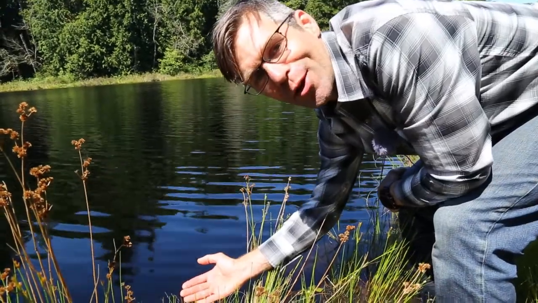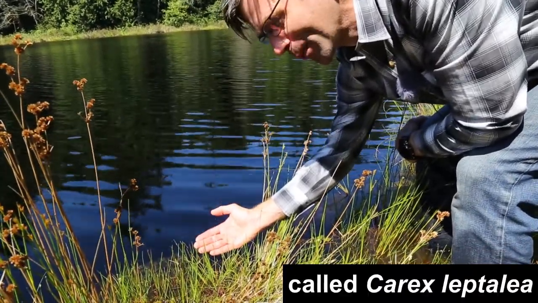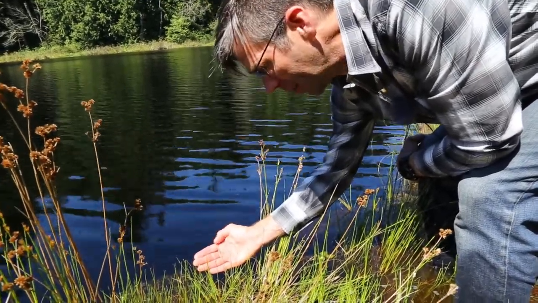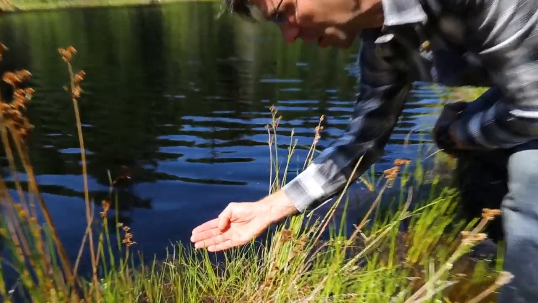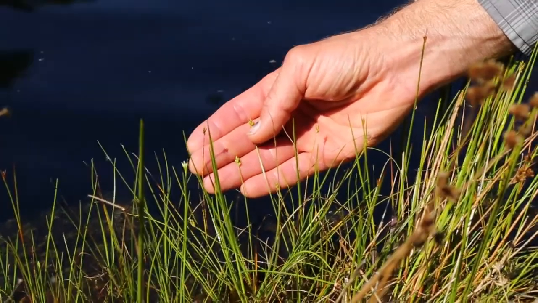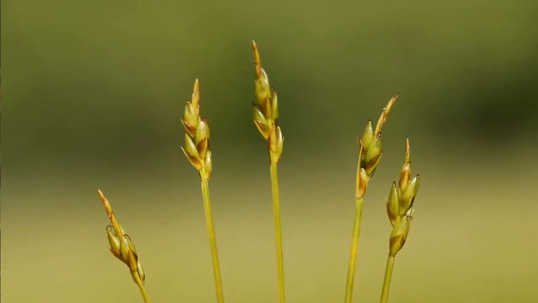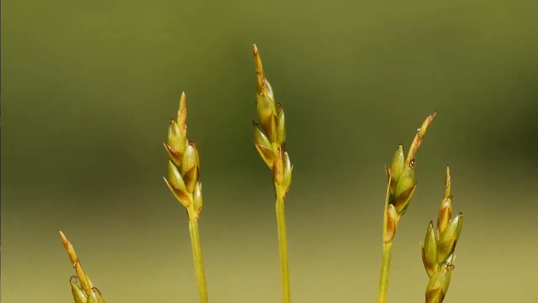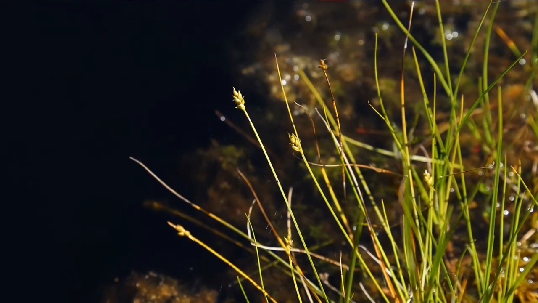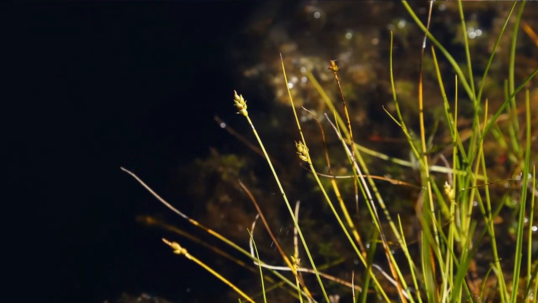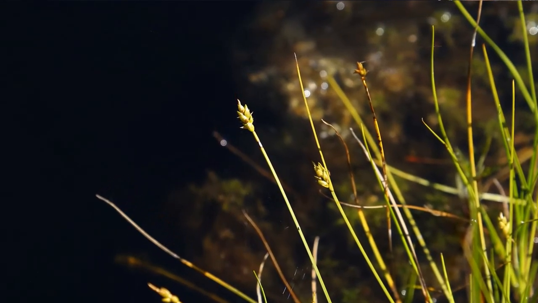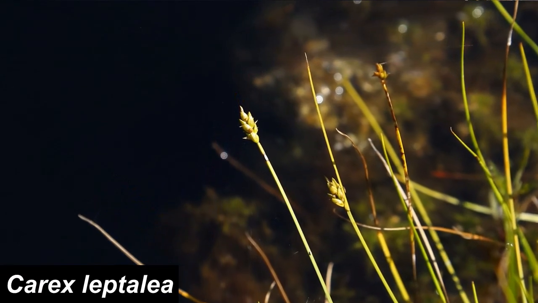Here we have a really small sedge, almost as small as the Carex pauciflora that we saw at Daly Prairie. This one has usually a terminal spikelet and just a few flowers. This spike just has about 10 flowers. At the very tip is the male flower, and then all the other ones are around the outside, or on the sides. So I think the small stature, terminal spike, and with a male flower at the end are all good features for the Carex leptalea.